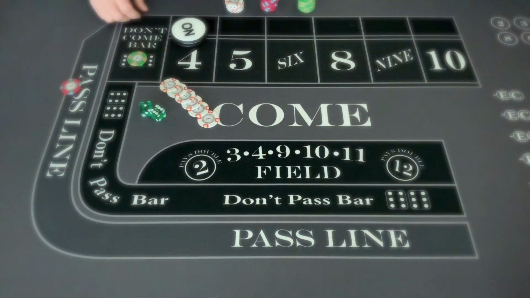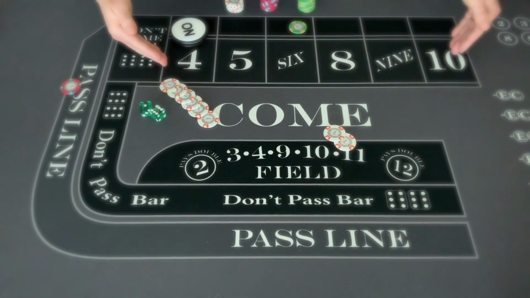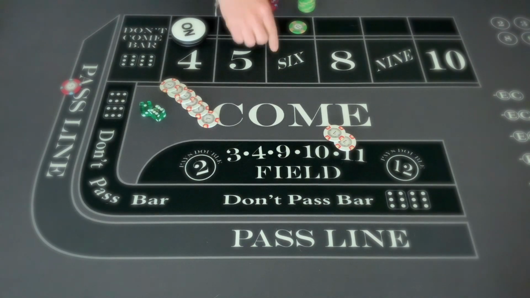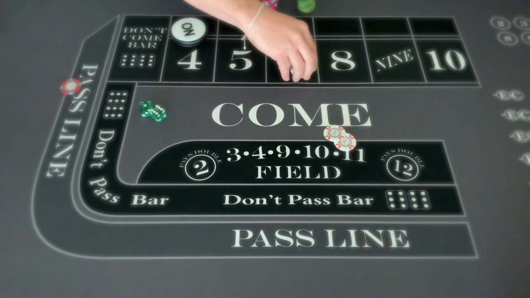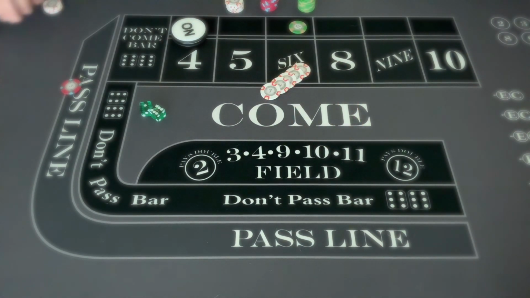The don't come does the same thing. You start out by being exposed to the 7 and the 11. If this moves behind a number because the shooter has rolled some box number, now it changes. And what are you exposed to in this case? Your exposure now shifts to the 5 ways to roll the 6. Let's say you have a second don't come bet. This moves behind the 9.